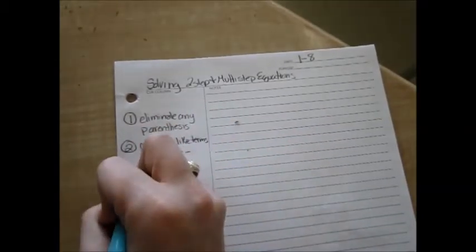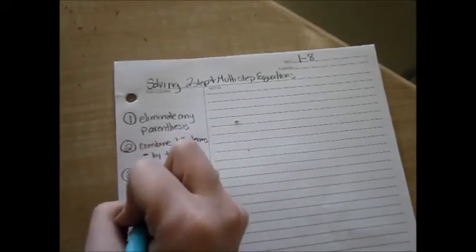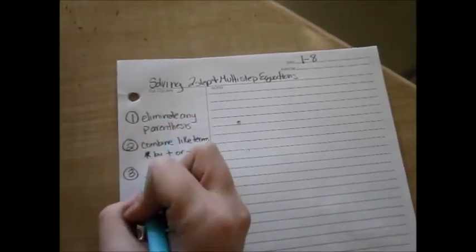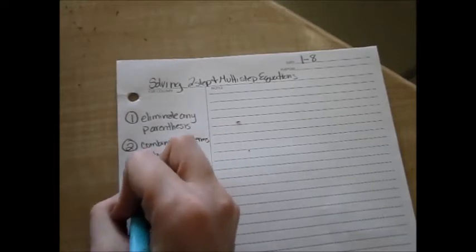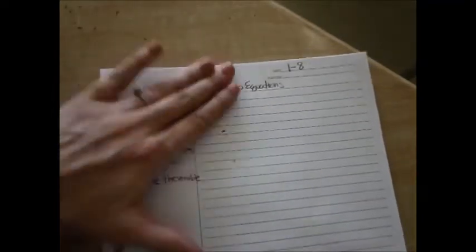Make sure you're using Cornell notes and you're putting the steps down the left and then the work on the right. This will help keep your work organized. All right, let's do our first example.